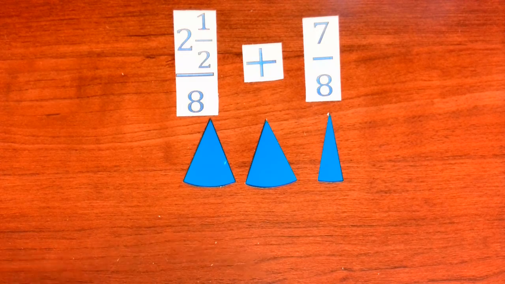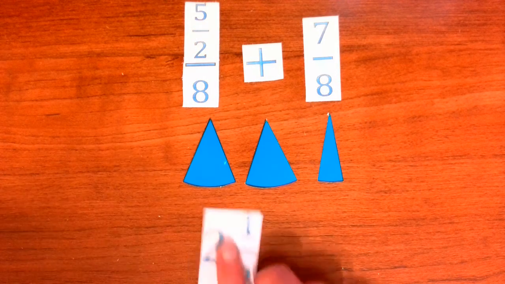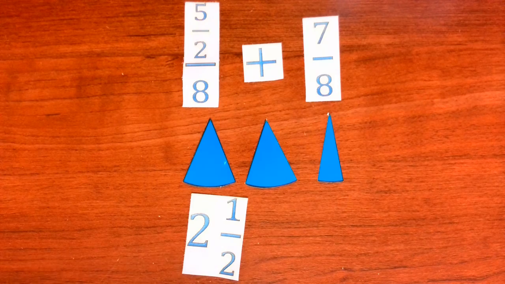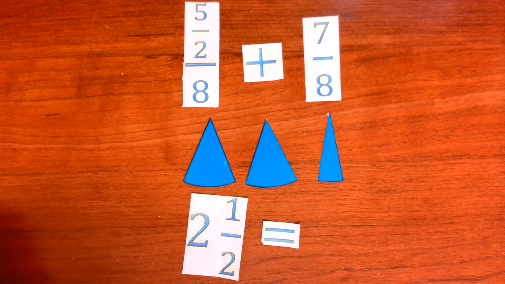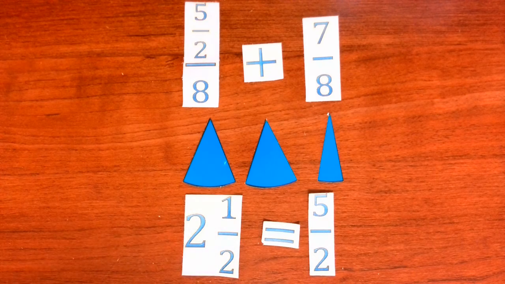Also, I would like to note that 2.5 eighths is equal to 5/2 eighths. If you already know that 2 1/2, which is a mixed fraction, is equal to 5/2, which is an improper fraction because the numerator is greater than the denominator and the fraction is greater than 1, then it would make sense that 2.5 eighths is equal to 5/2 eighths.